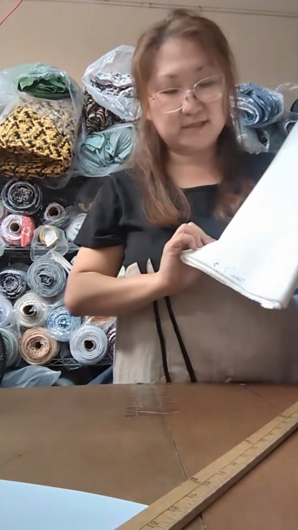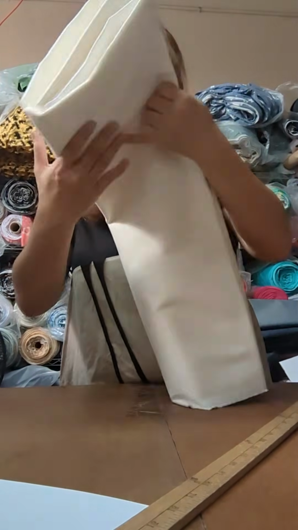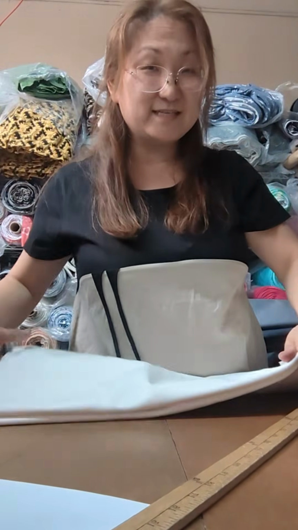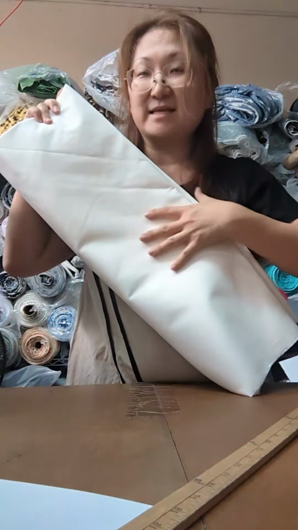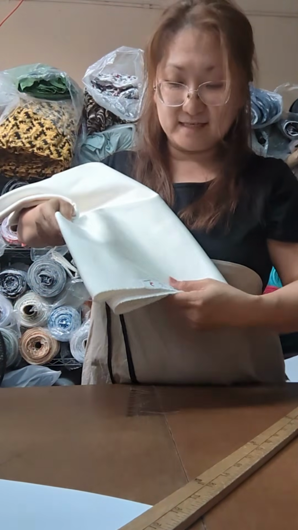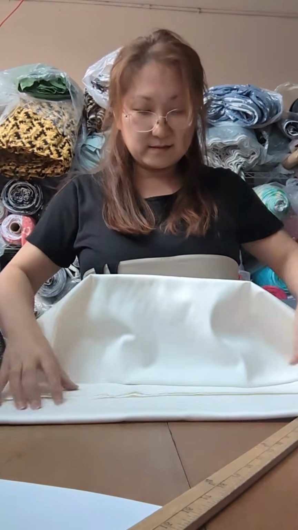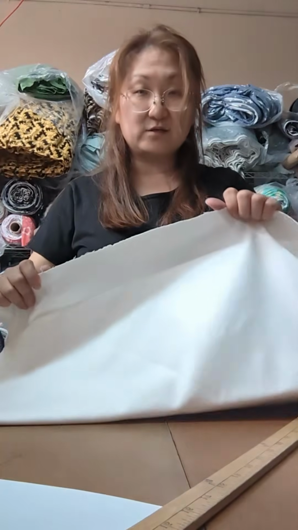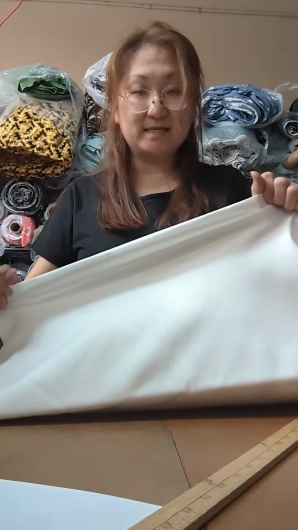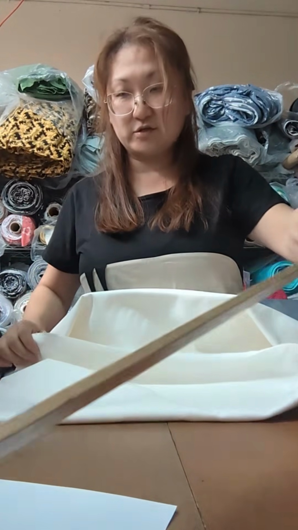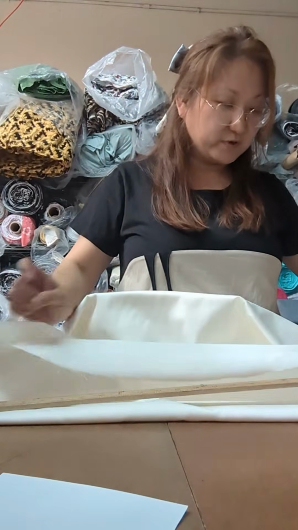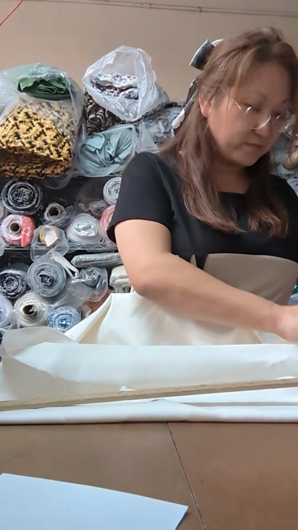Okay, so this is called S. This one feels like it's gonna stretch. So this is a twill fabric because it has a little bit more smooth facing, and this is 2 yards. Okay, the stretch is amazing, amazing stretch. So bottom weight, twill fabric, and I see the width of fabric.